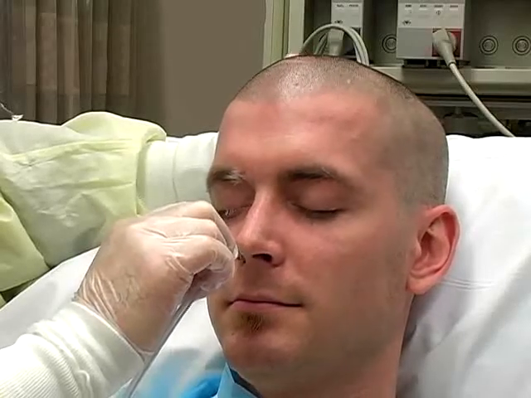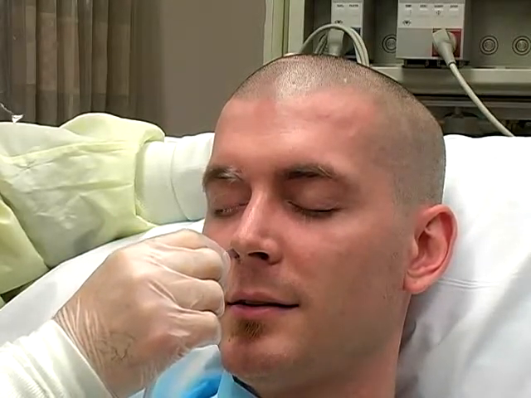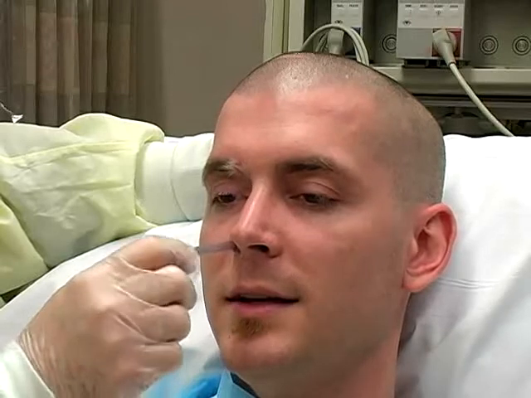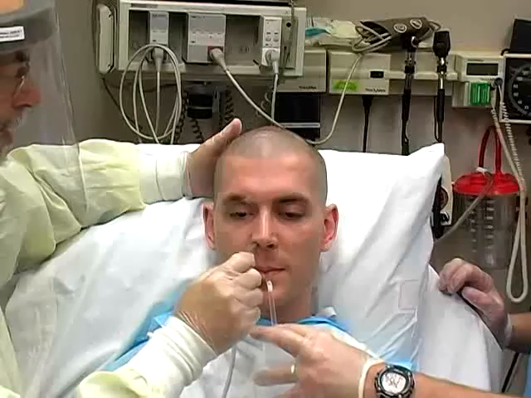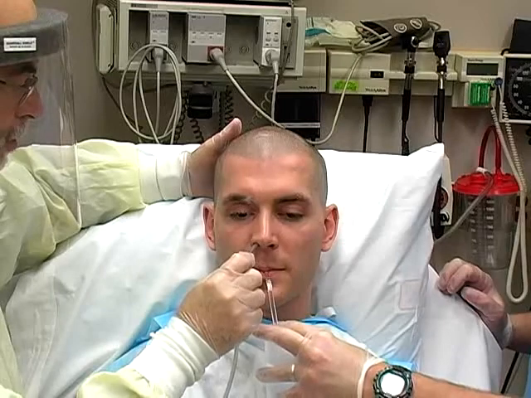Continue to advance the tube until it rests just above the larynx, which may be indicated by patient gagging or by a palpable resistance felt through the tube. Now you are ready to advance the tube into the esophagus. Enlist the help of an assistant to hold a cup of water with a straw for the patient.